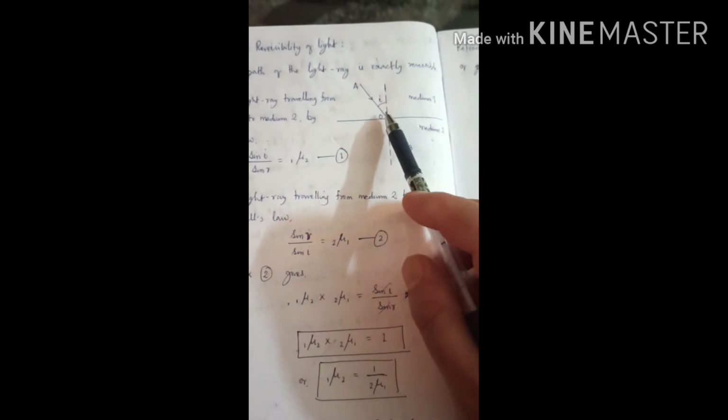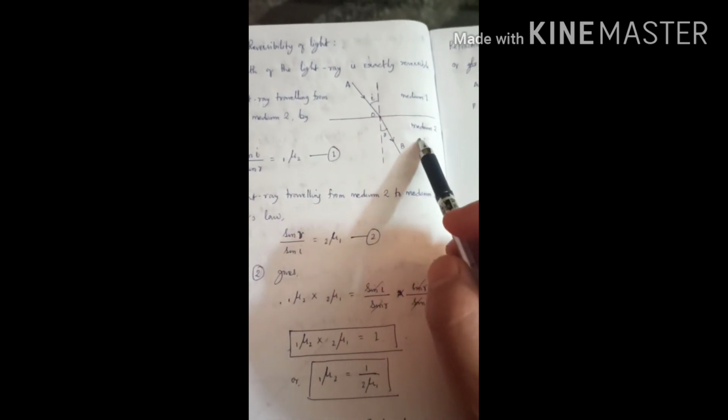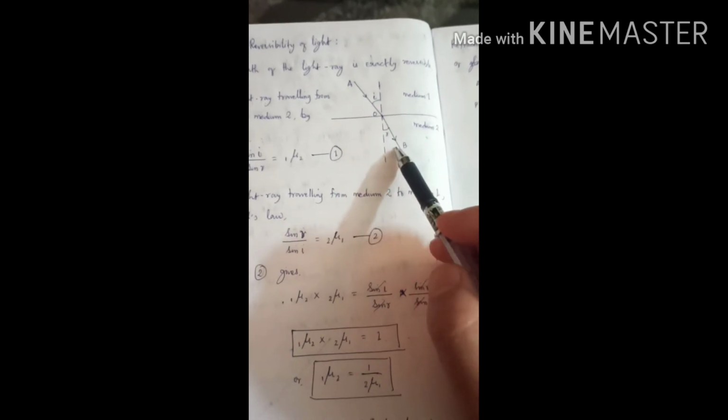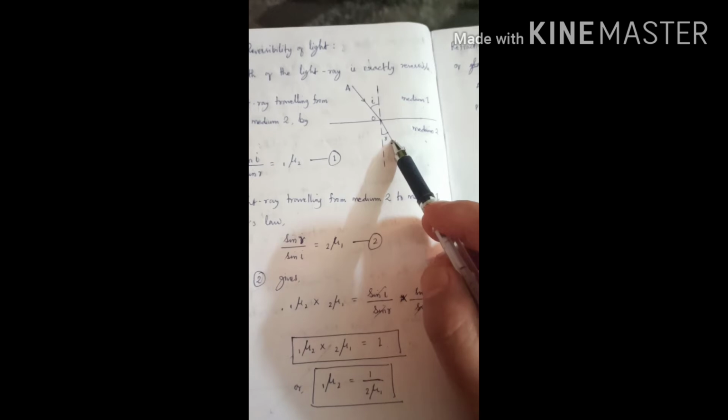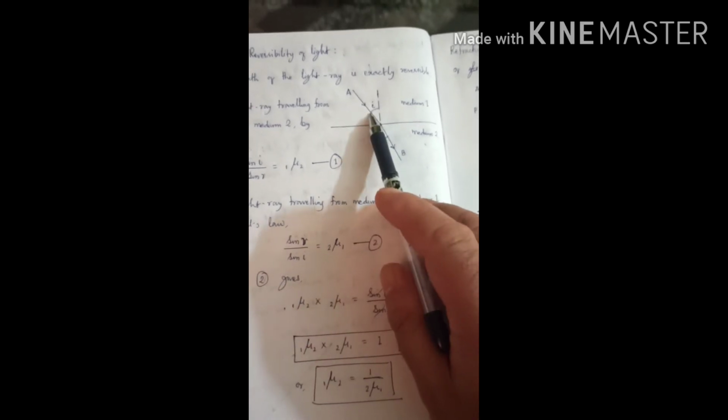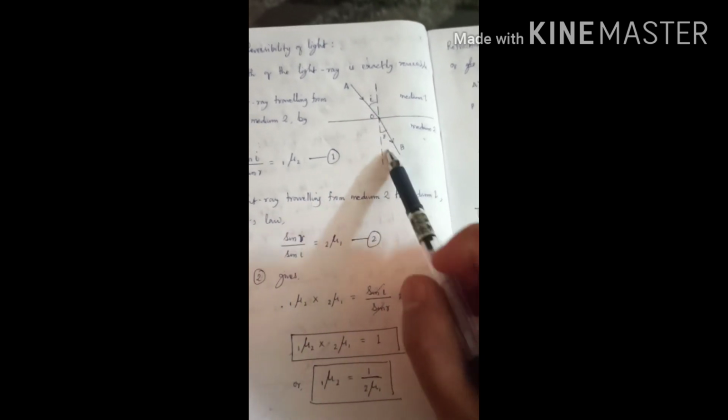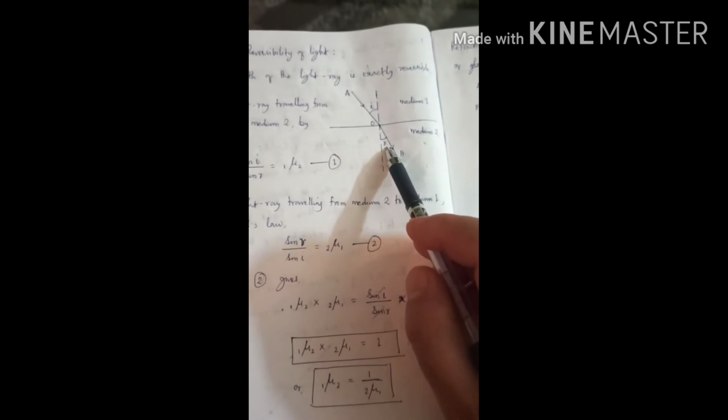As light travels from one medium to another, it bends towards the normal, which indicates from the diagram that the second medium is denser than the first medium. That is why the light is bending towards the normal. Light traveling from rarer to denser medium bends towards the normal. This is the angle of refraction.